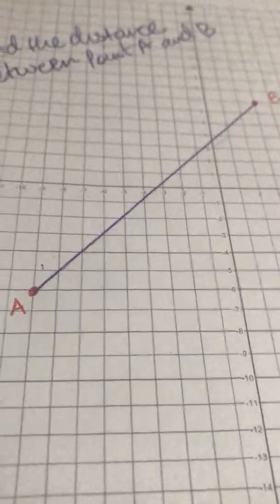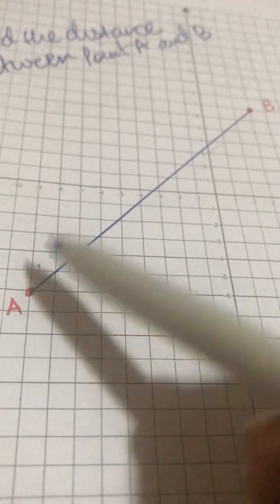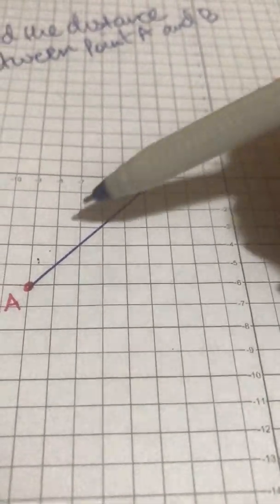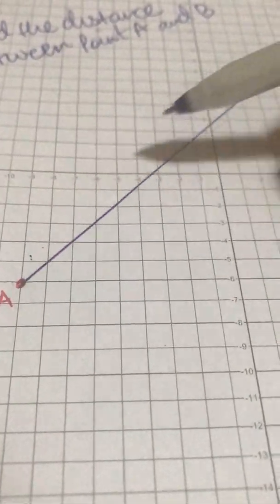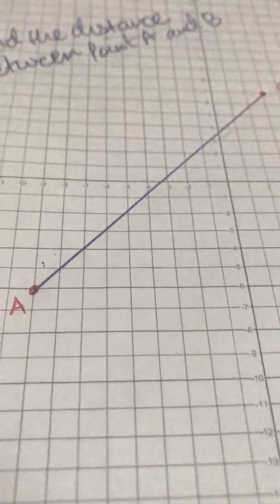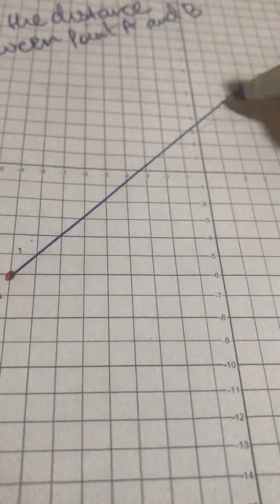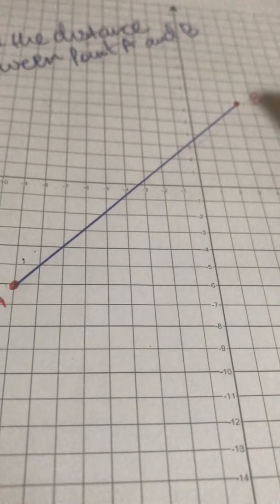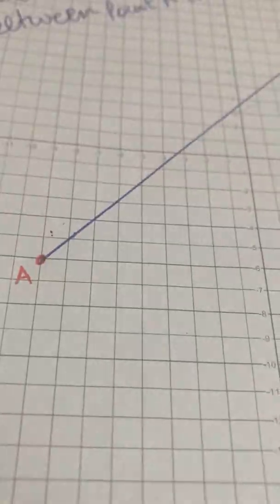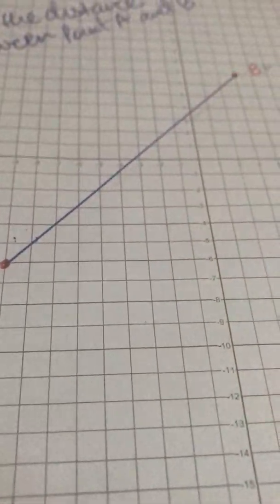Okay? Now, think about this as Lagos. Think about this as Dubai. I want to find the distance from Lagos to Dubai without driving. So I've been given a map. I find where Lagos is on the map and where Dubai is on the map and I join them. So my line from Lagos to Dubai is diagonal. So I can't count. I can't say this is 1 box, 2 boxes. No, because it's diagonal, I have to do some other things.